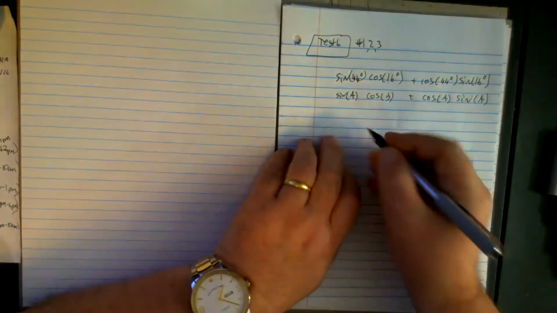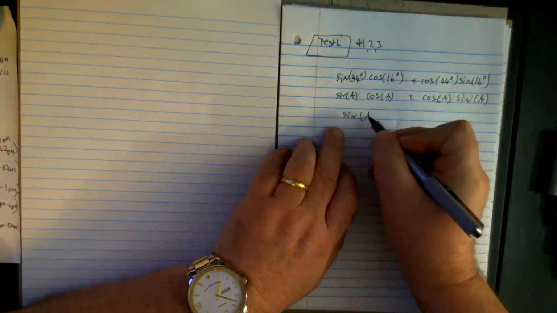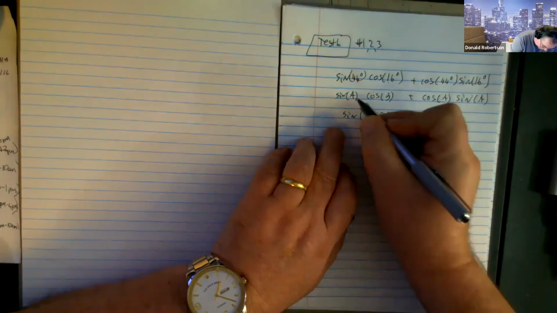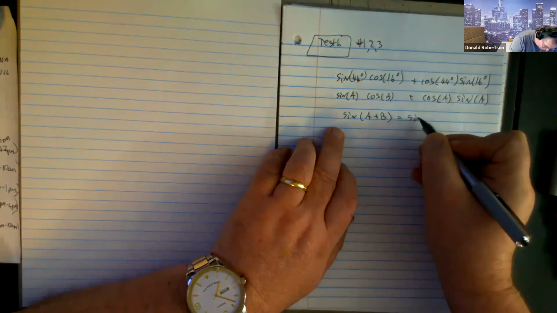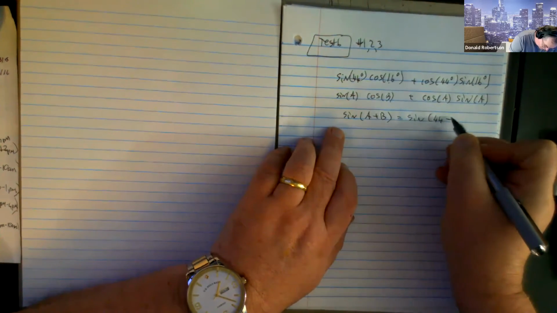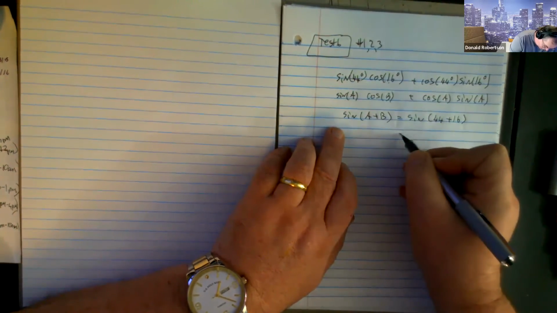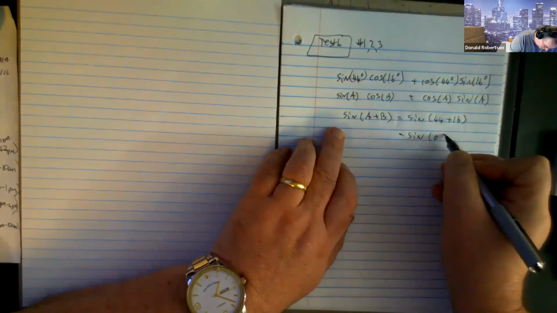Does anybody recognize which one of the sine or cosine of A plus B or A minus B this is? You should have a little card with all these on it. Isn't that sine A plus B? It is. Now it becomes the sine of 44 plus 16, which is the sine of 60.